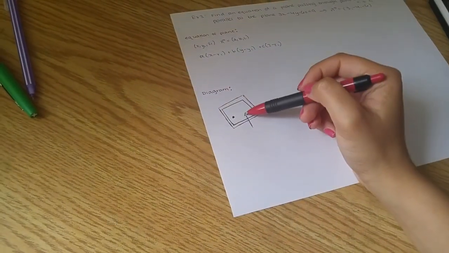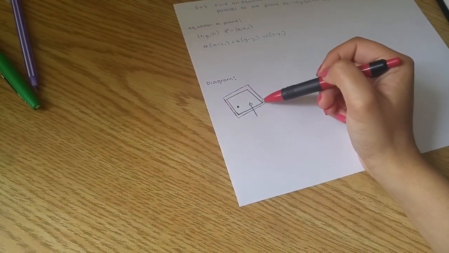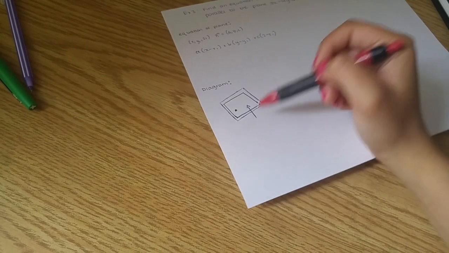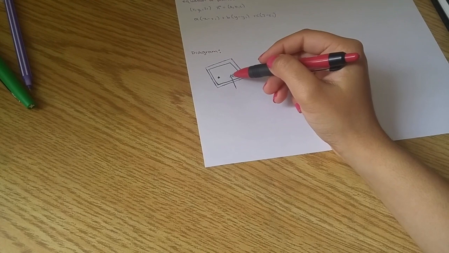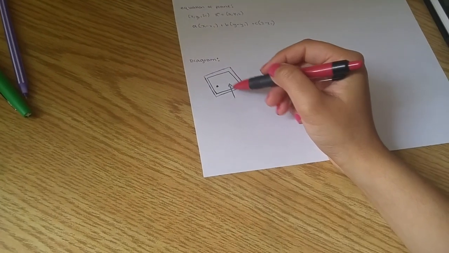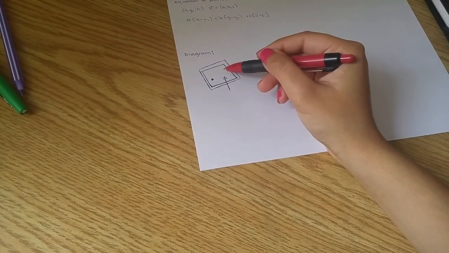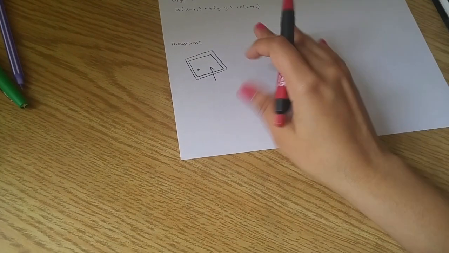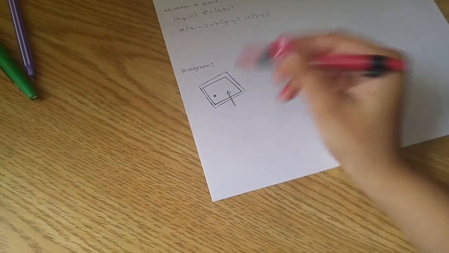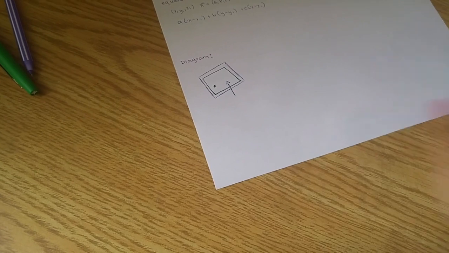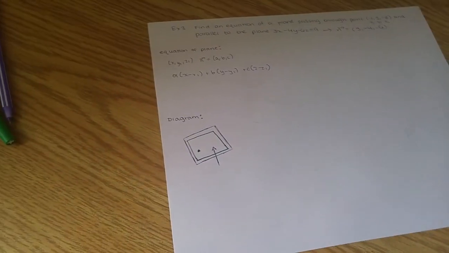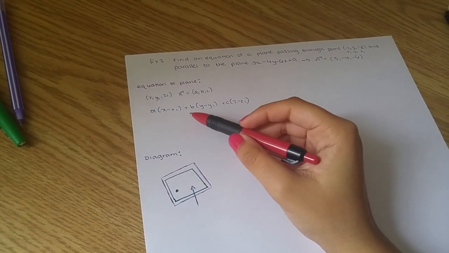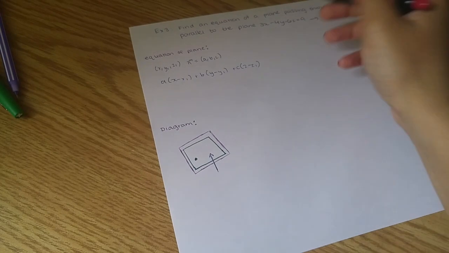As you can see, we have a normal vector that is orthogonal to our purple plane, and this normal vector also is orthogonal to the plane that we are trying to find the equation of, that contains this given point. So now that we can envision what this problem is looking for, we can simply substitute what we know into the formula for the equation of a plane and solve.